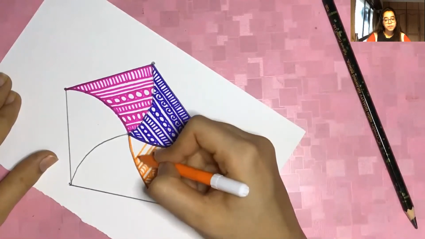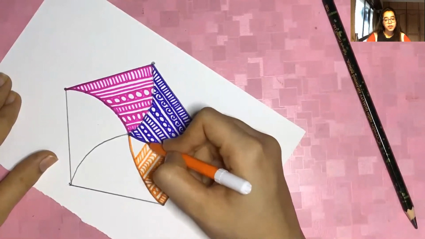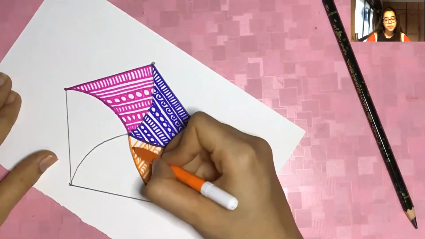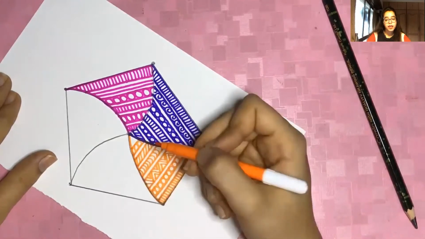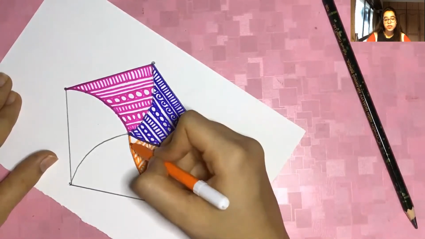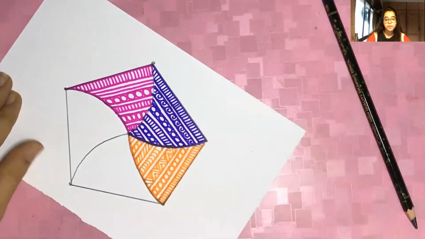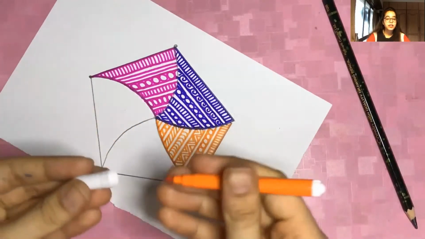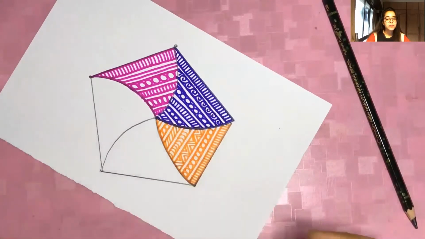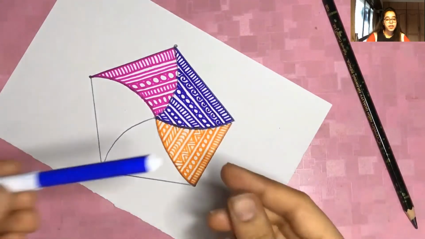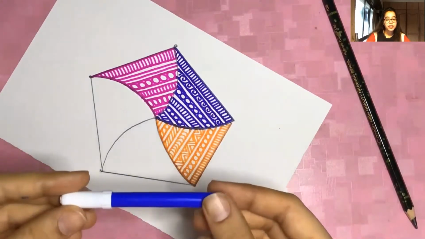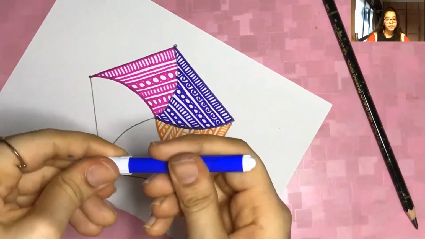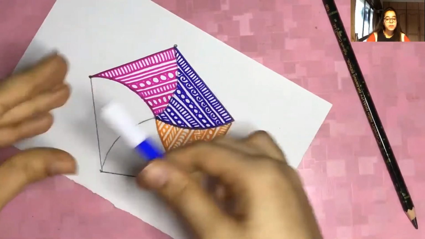The same on the next set of patterns. And now it's almost towards the center. We are done. So we have three sections ready now with patterns, and the same for the next as well. So I'm making use of a dark blue color now. So the process remains the same.